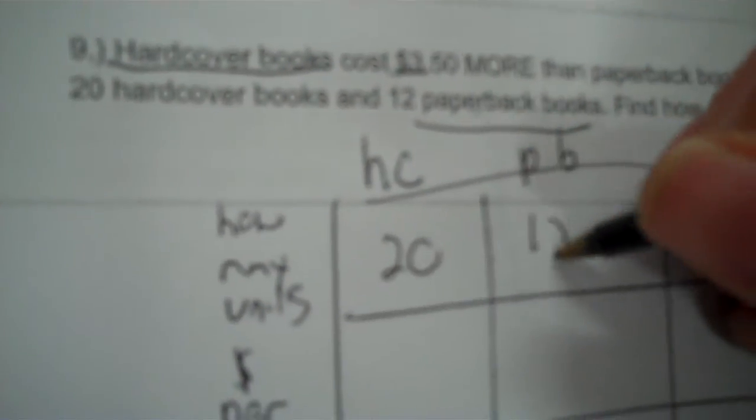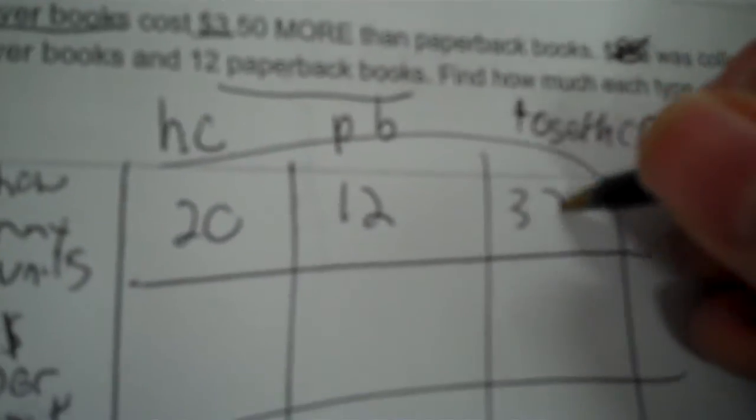Okay, so then the money total is $198. That's a 198, not a 98. Okay, now how many units? Well, we got 20 hardcover and 12 paperback. Now that gives me a total of 32 because I add those together, but that's not an equation because there's no variable.